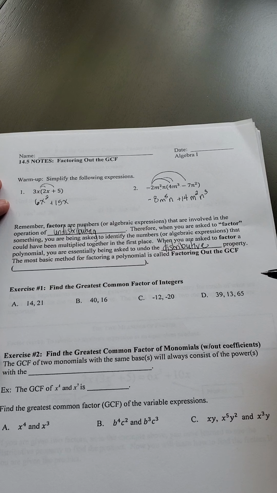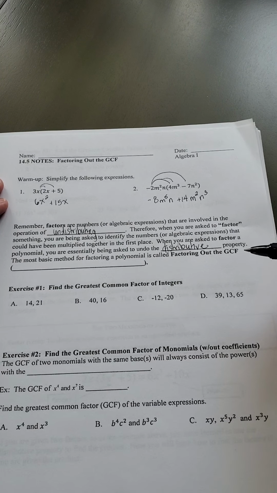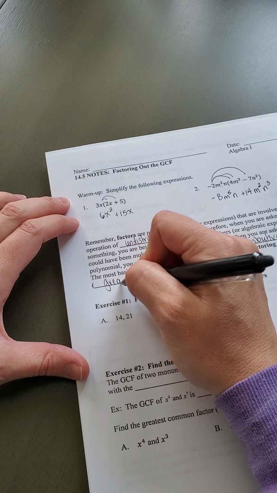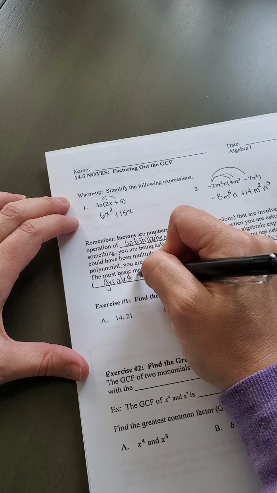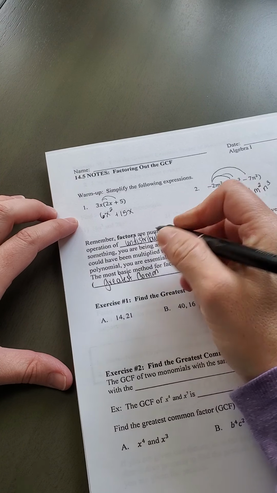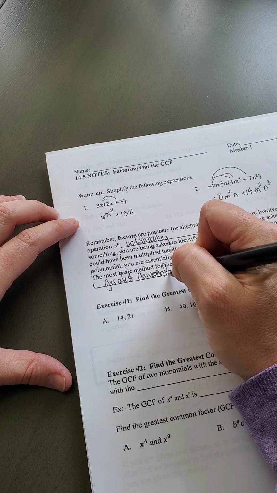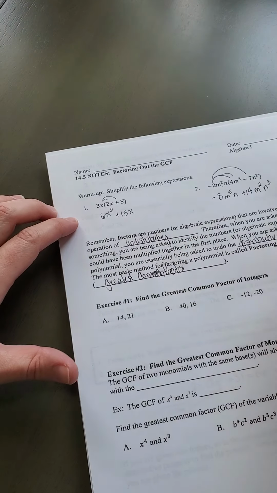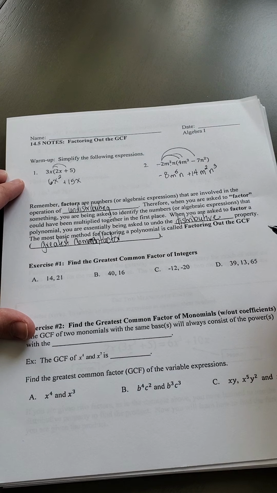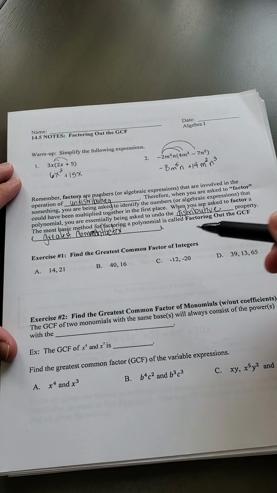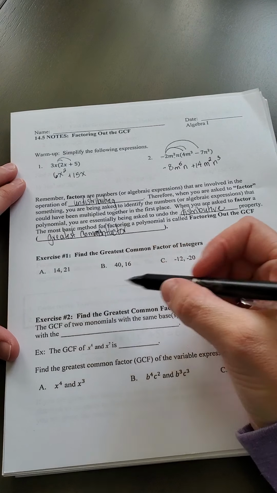Okay, so the most basic method, which is the one we're going to start with here, is called factoring out the GCF, otherwise known as the greatest common factor. Oh, I don't know how to spell today. Okay, so let's start with just looking at some integers, some numbers here. So what is the greatest common factor between 14 and 21?